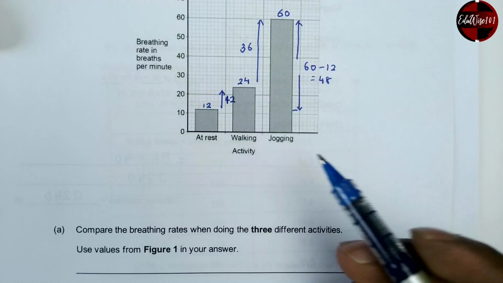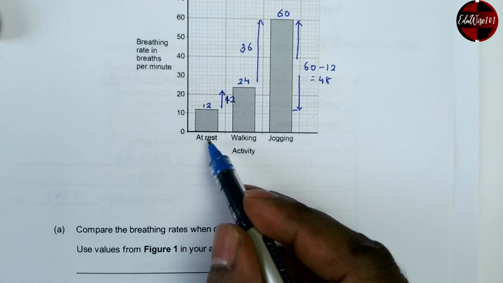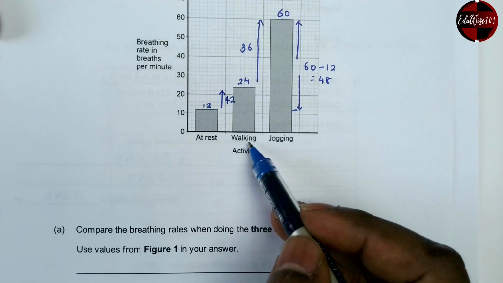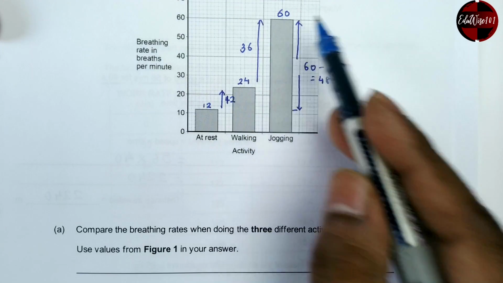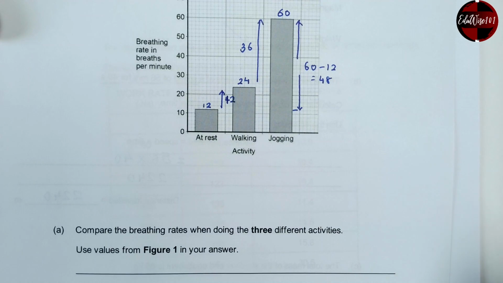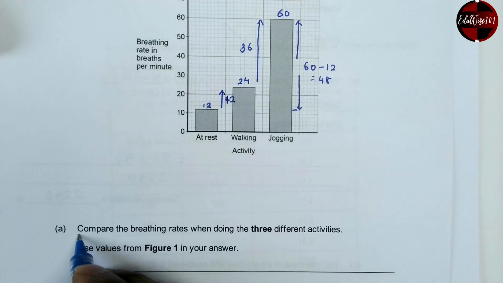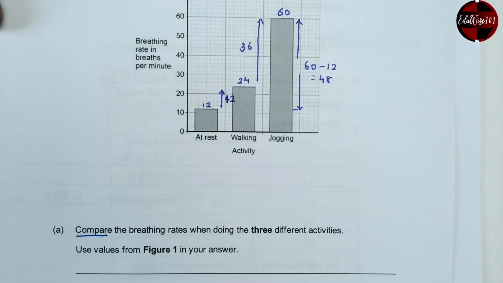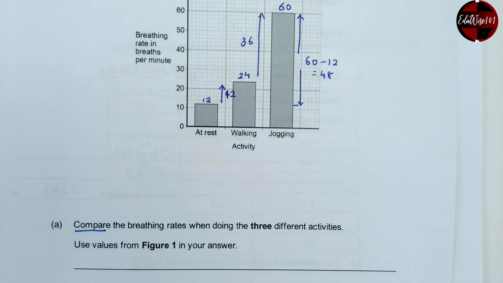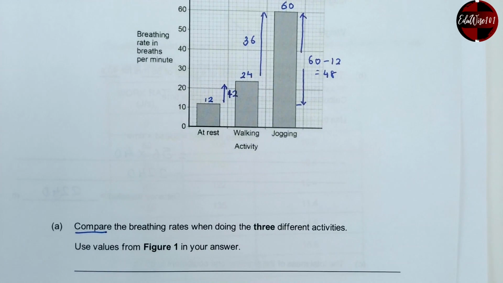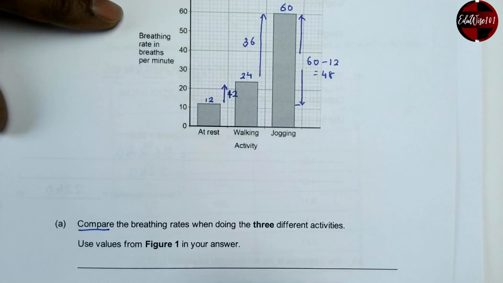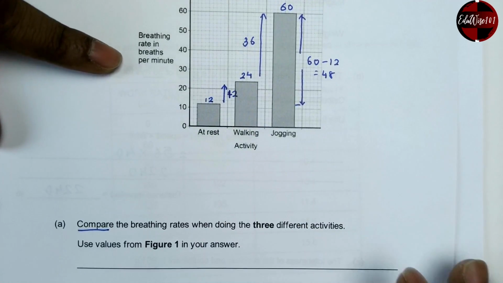So if you say at rest it's 12, when walking it's 24, and when jogging 60, right, you'll only get 1 mark. You have to compare each of them. So to get the 3 marks, you have to compare at least 2 of them.